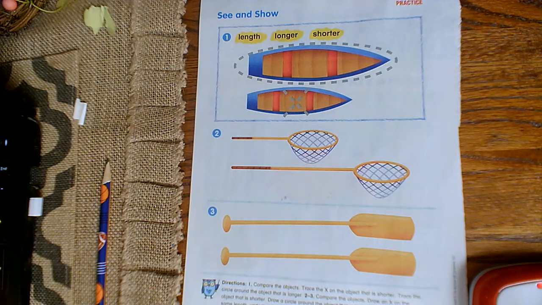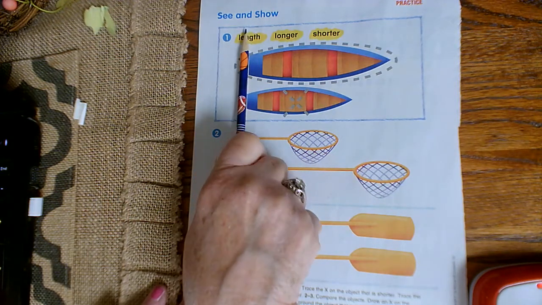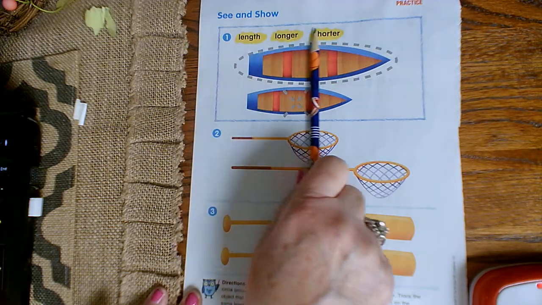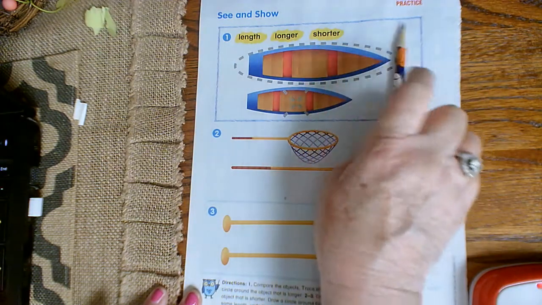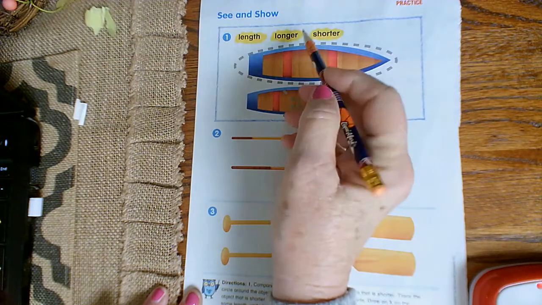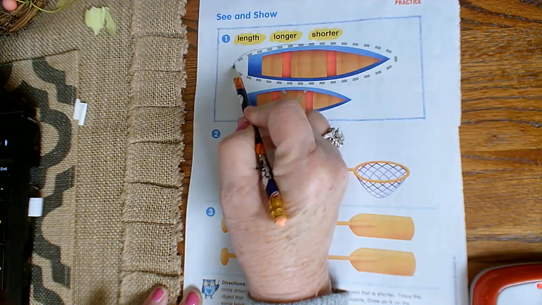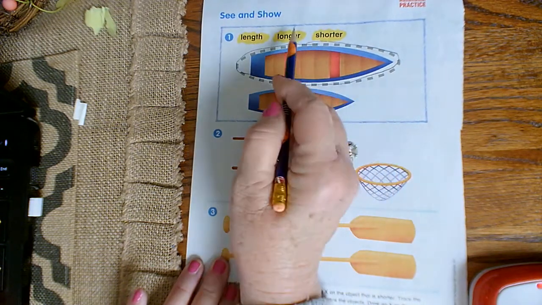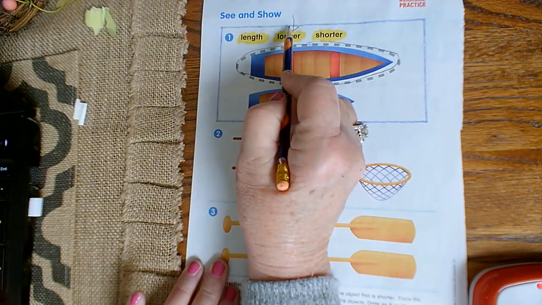It wants you to trace a circle around the longer object. And you can see here where they've started these boats the same, and then this top one goes way beyond. So they're showing you circle the longer canoe, and there's the word longer right there.